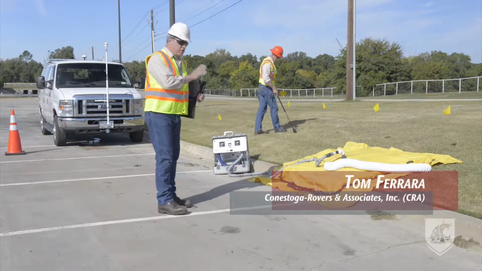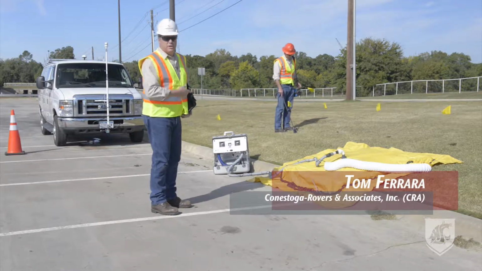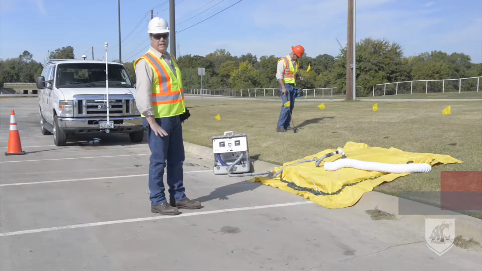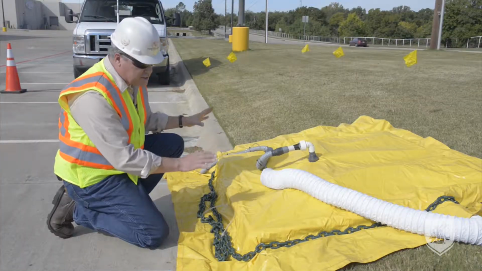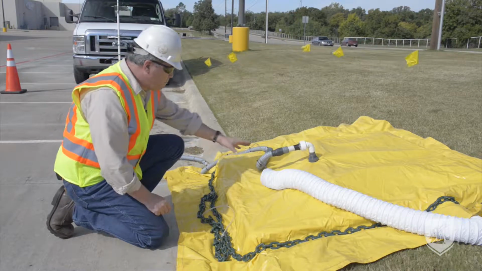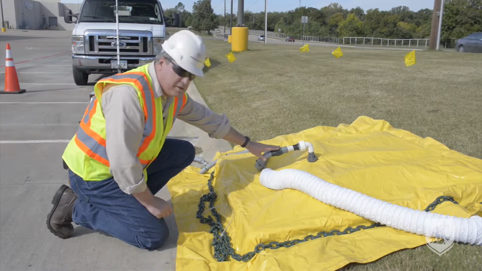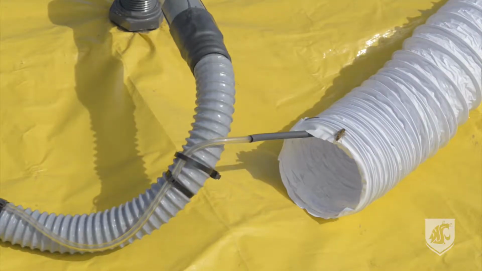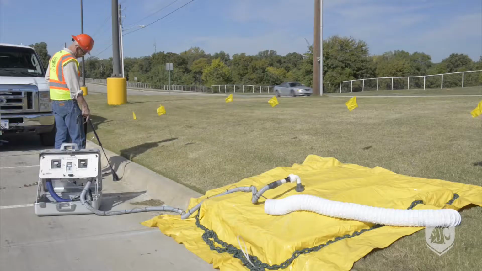What we have here is the surface enclosure that we've been using to measure underground pipeline leaks. Essentially, this is a tent, a tarp over the leak with an exhaust hose where the sample is being taken out of the enclosure.